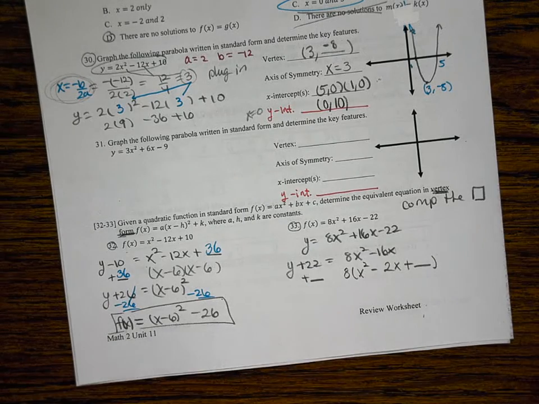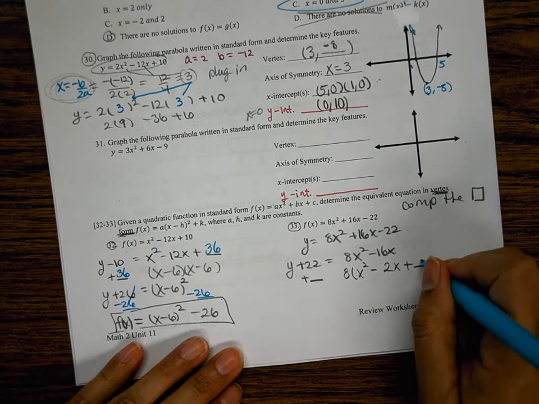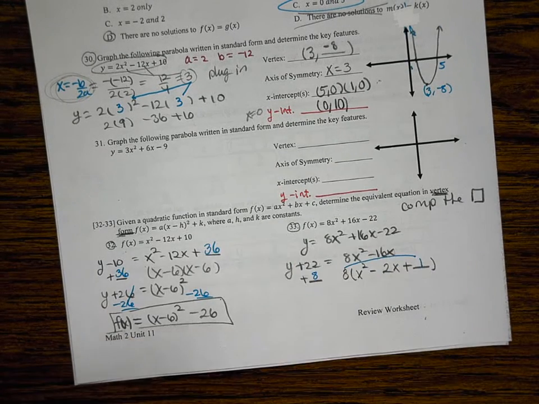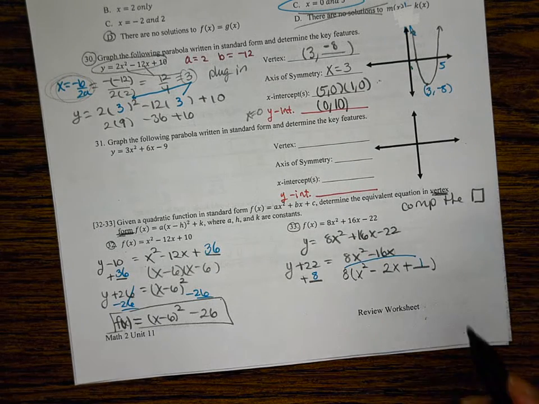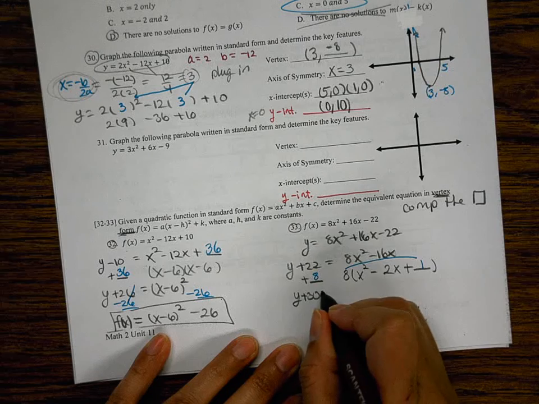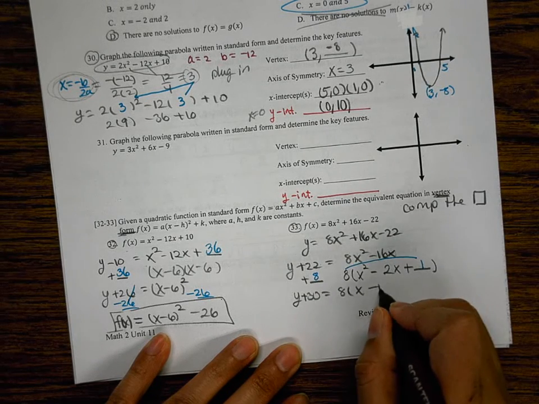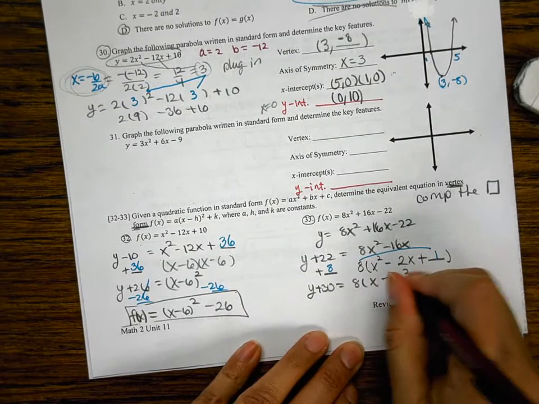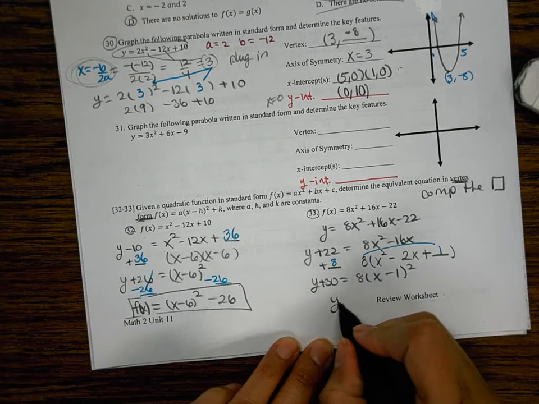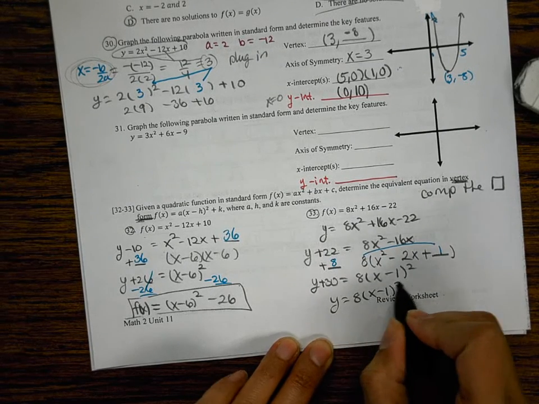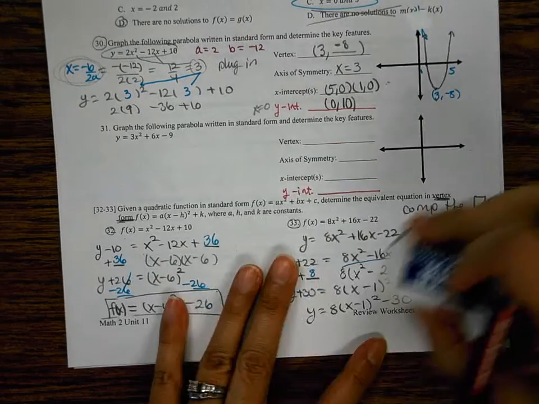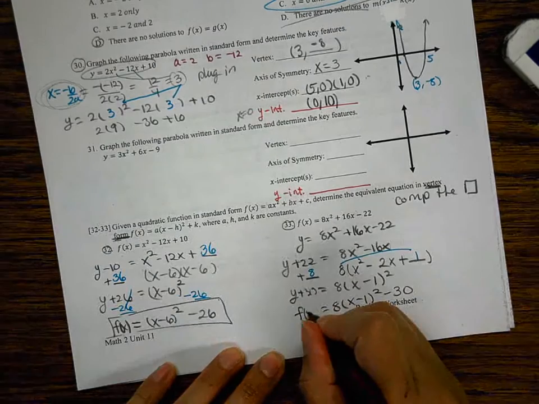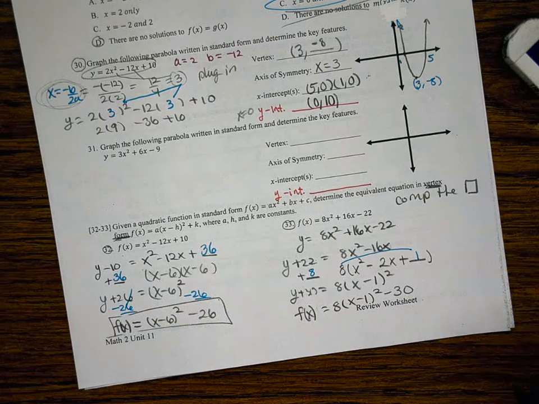2 cut in half squared is 1. But you have a coefficient out here that you have to multiply in. 8 times 1 is 8. So that gives you y plus 30 equals 8 times the quantity x minus 1 squared once you factor all of that out. And then you subtract the 30 over. y equals 8 times the quantity x minus 1 squared minus the 30. Again, this is because I'm rewriting it, not solving. I'm rewriting in vertex form. So f of x equals 8 times the quantity x plus 1 squared minus 30.